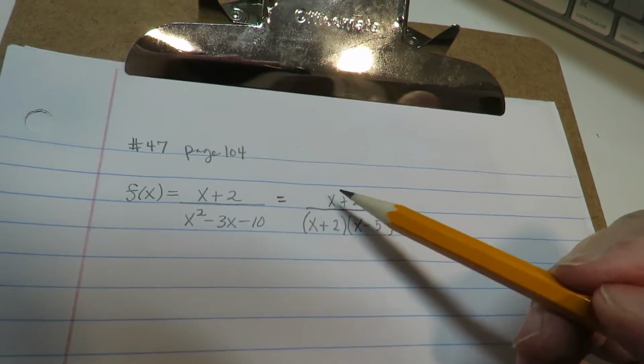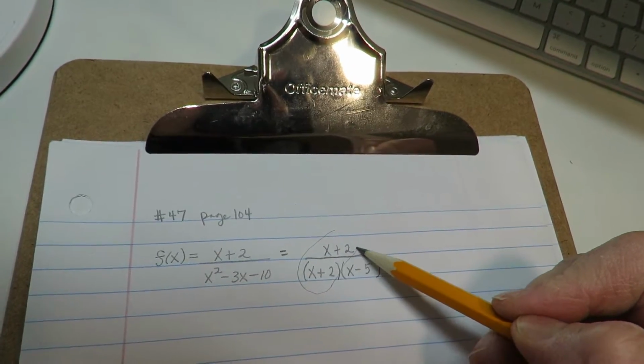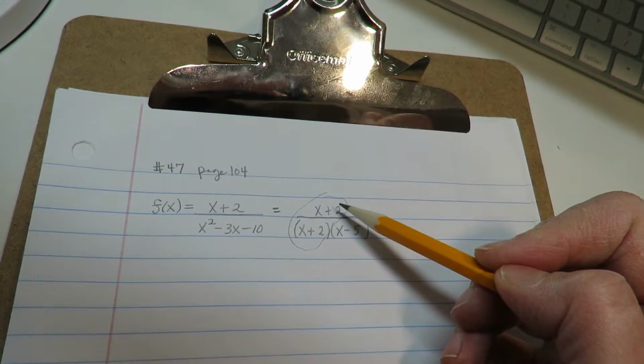All right, now after I factor it, I notice that I have common factors.